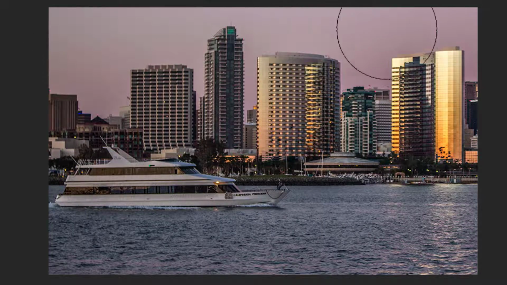Interesting colors, this pastel, magenta, violet sky against the blue of the water. Very cool. It works really pretty well. Nicely done. I'm not sure there's anything I would do to this. I might burn down this building top just a little bit so it's not quite so blown out up on the top.